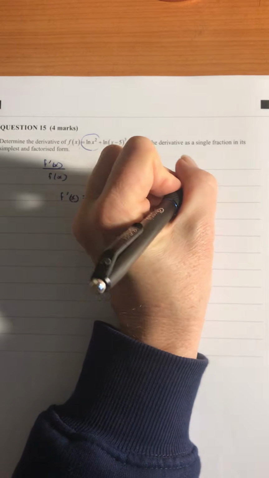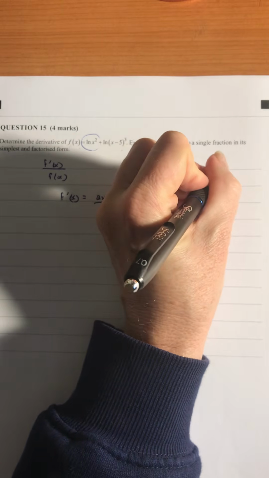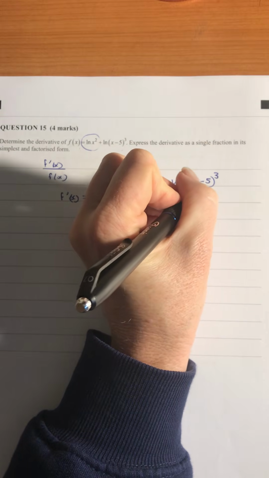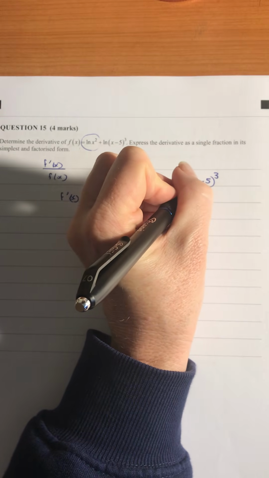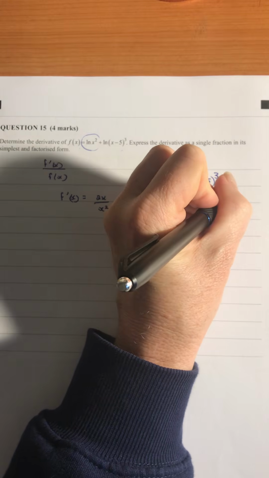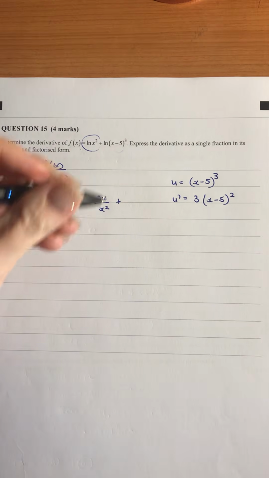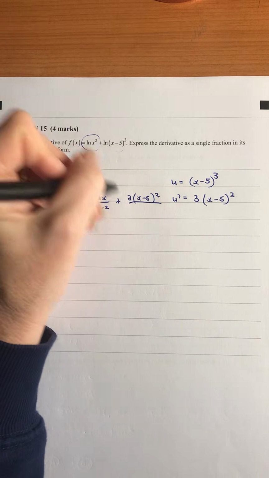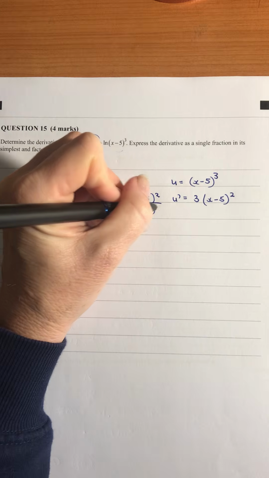So over here I'm going to write my x minus 5 cubed. I'm going to do the derivative so that I bring that 3 down. I don't have any coefficient inside the bracket there, so I don't have to do a full chain rule process because I'm just multiplying by 1. So then I can put that on the top, and on the bottom goes the x minus 5 cubed.